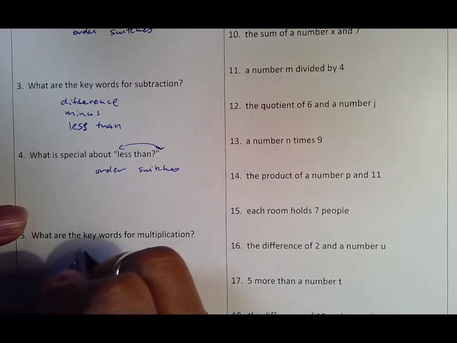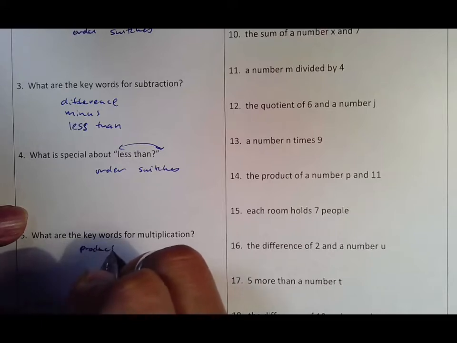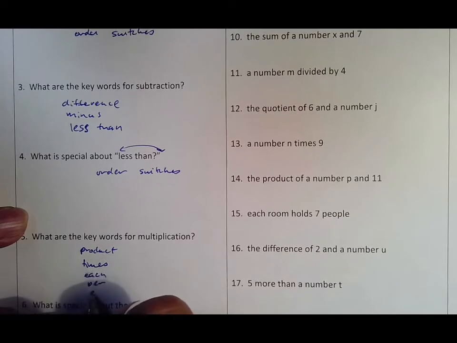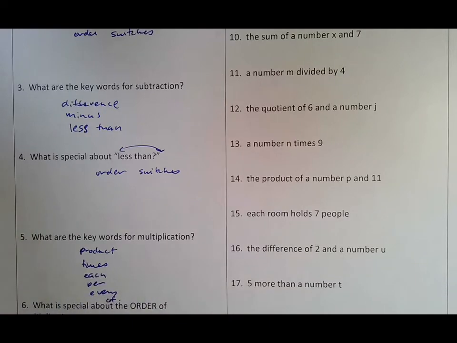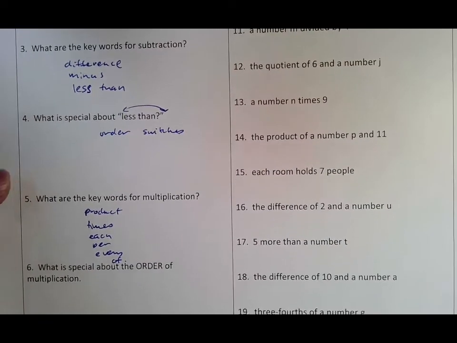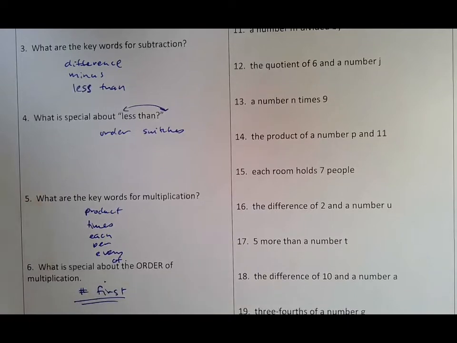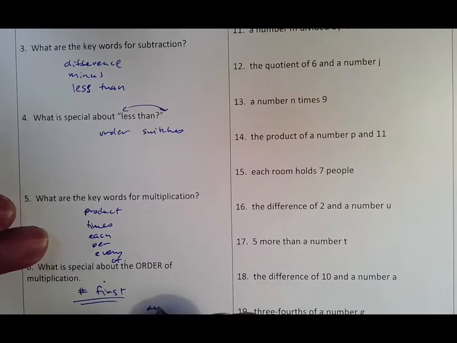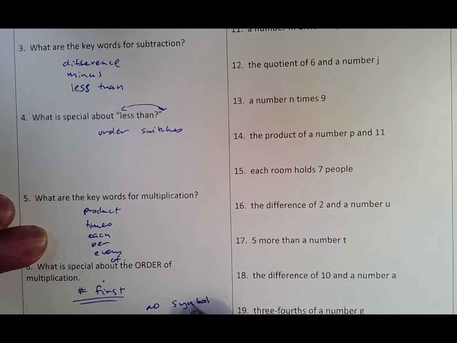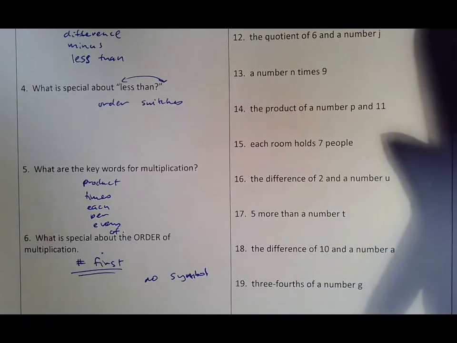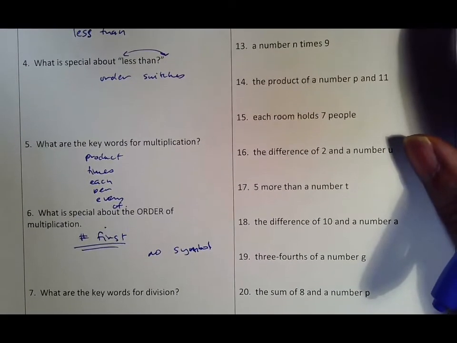Keywords for multiplication are product, times, each, per, every, and of. So again, product, times, each, per, every, and of. The order of multiplication is always number first. It doesn't matter. And then don't forget there is no symbol. So again, number first in multiplication, no symbol. You just pretty much push the number and the variable together, and that's it.